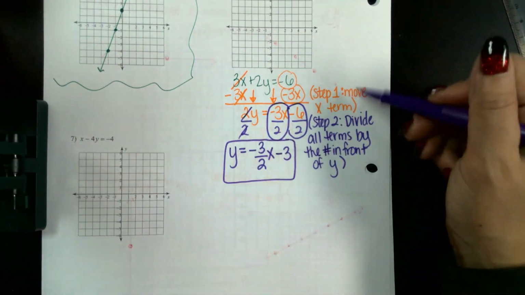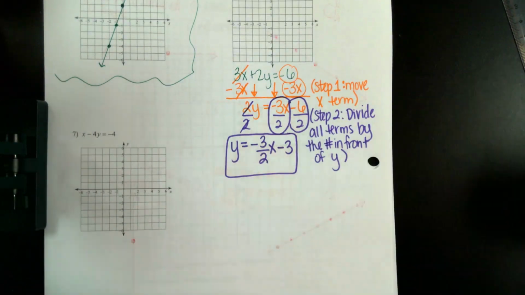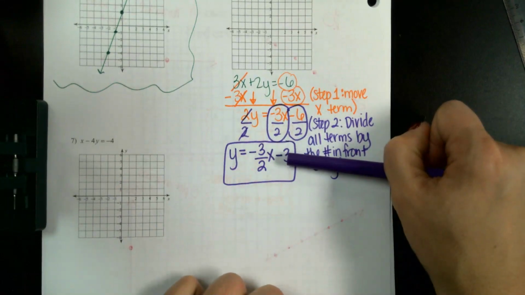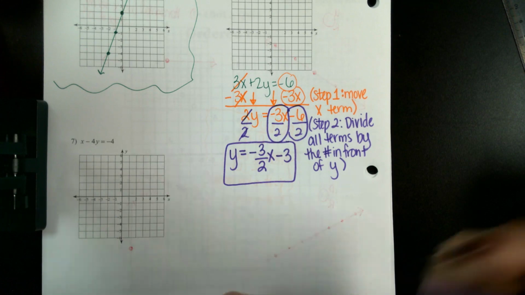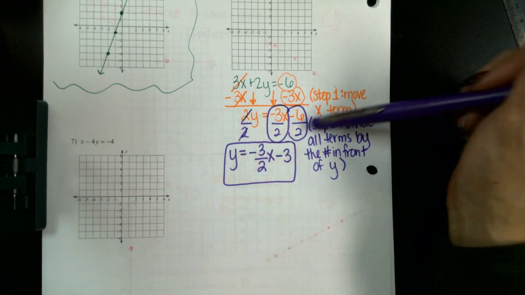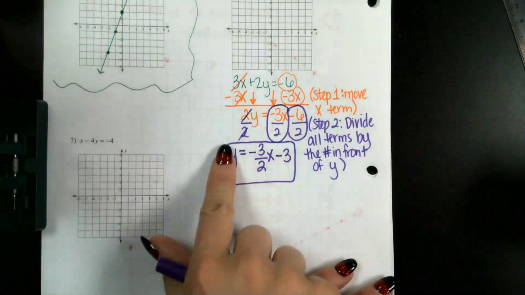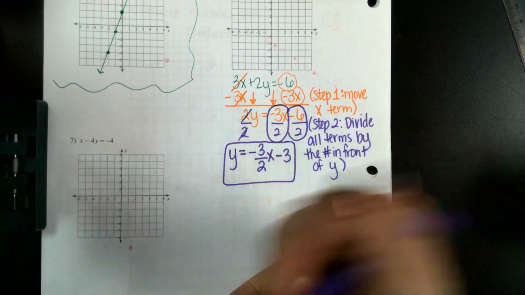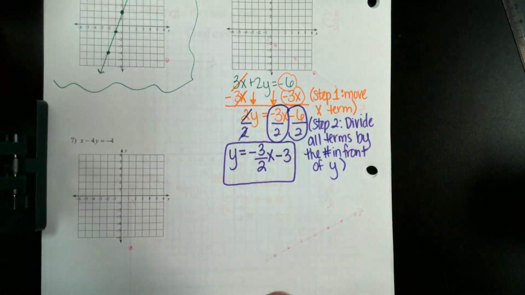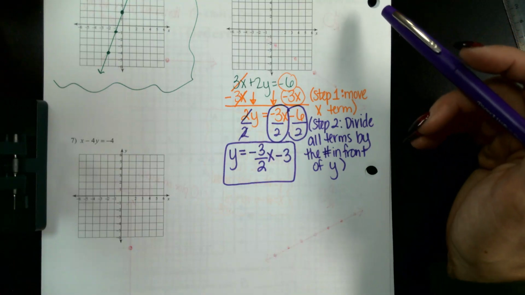So once you do those two steps, you should have an equation that looks like all the others we've already graphed. You've got your slope, you've got your y-intercept, so then we'll just graph that. When is the only time you do not have to do step 2? If this number in front of y is a 1, you don't ever have to divide by positive 1. Like if it just says y equals, there's no division step that needs to be done.